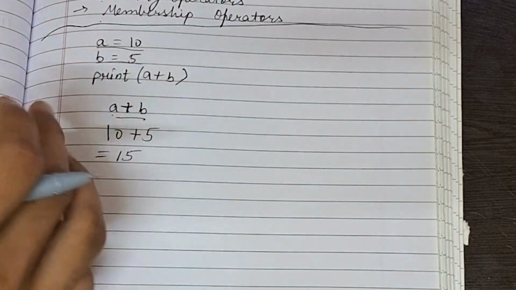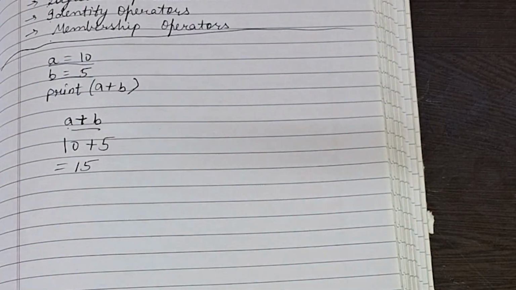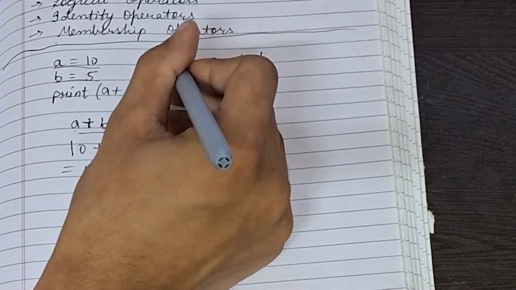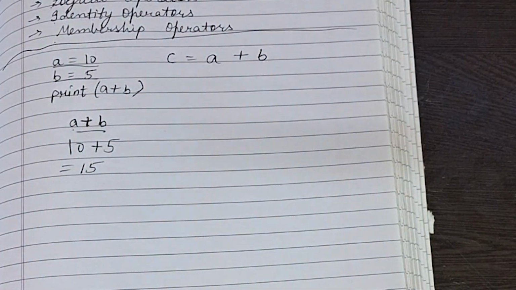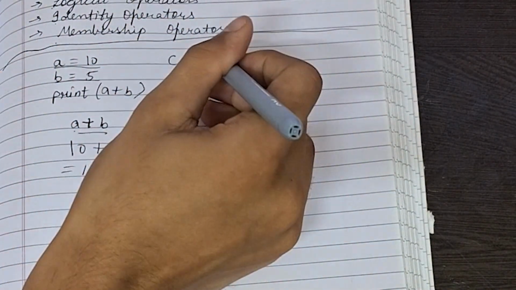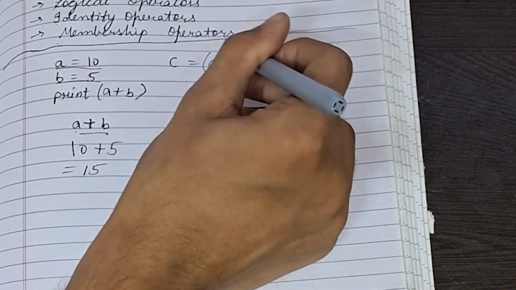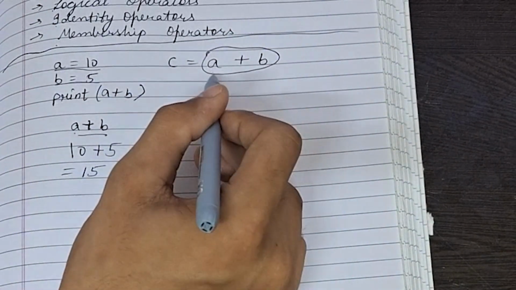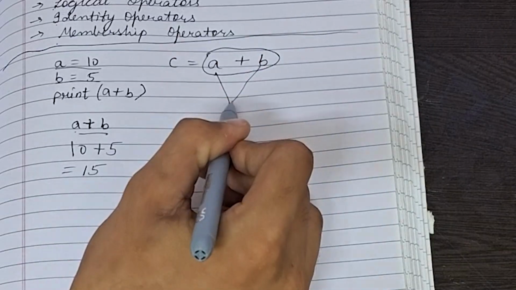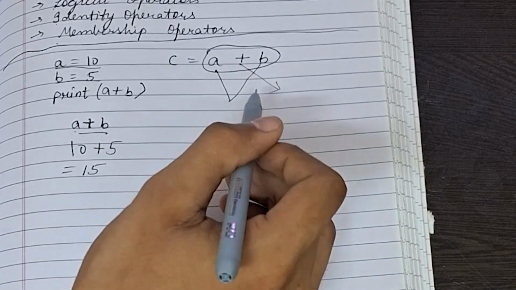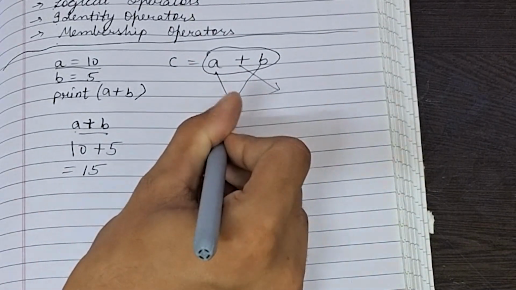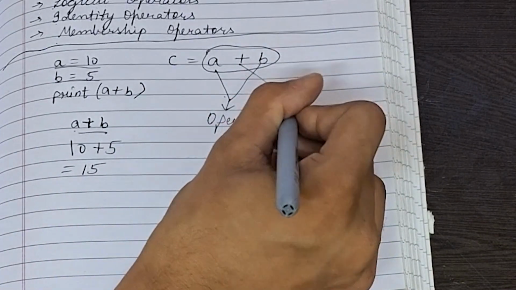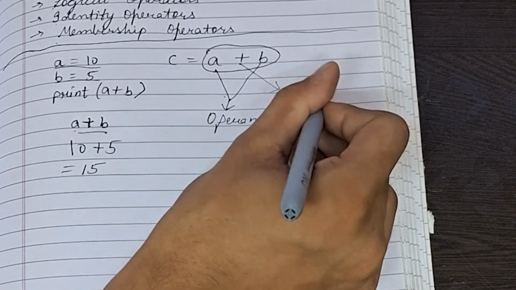What is the basic meaning of all this? Here we are writing A plus B. Let's say C is equal to A plus B. In this statement, in this expression, what is A, what is B, and what is plus? A and B are operands, and plus is the operator.